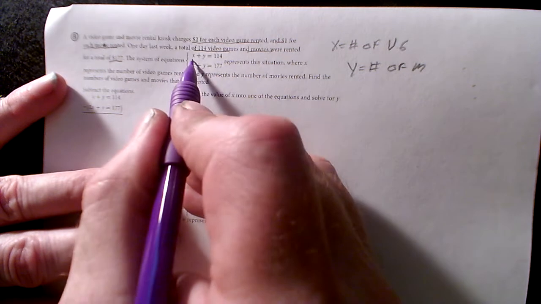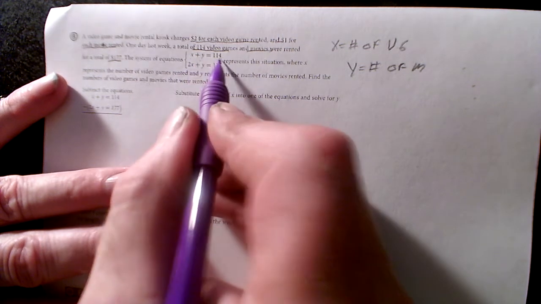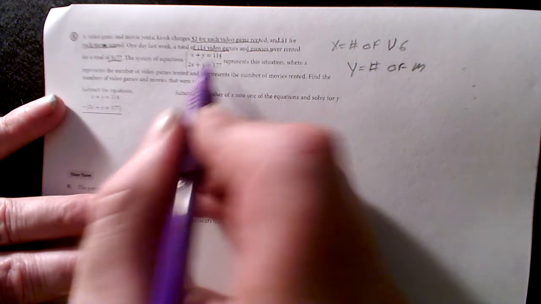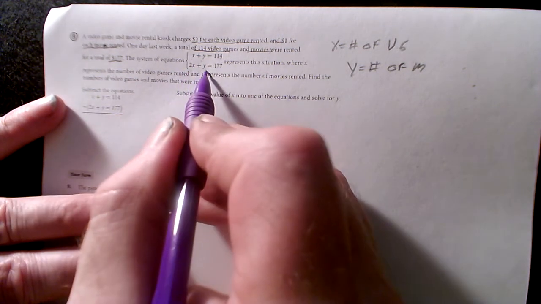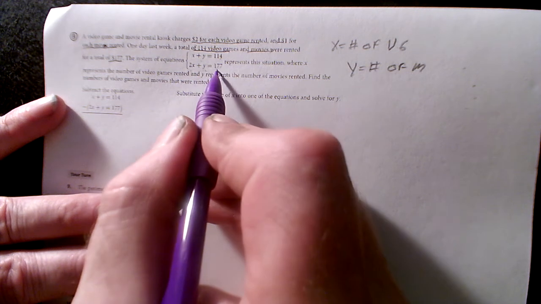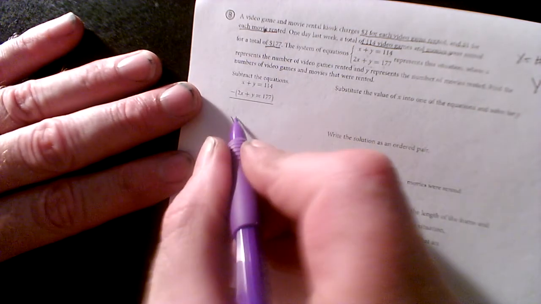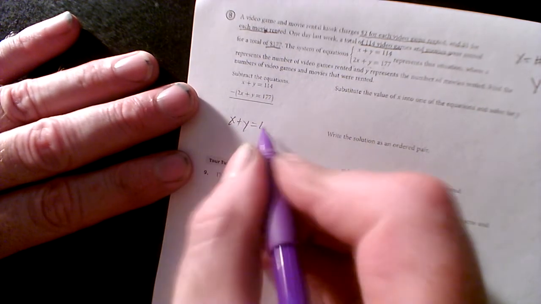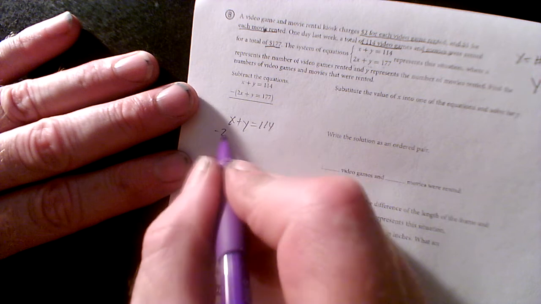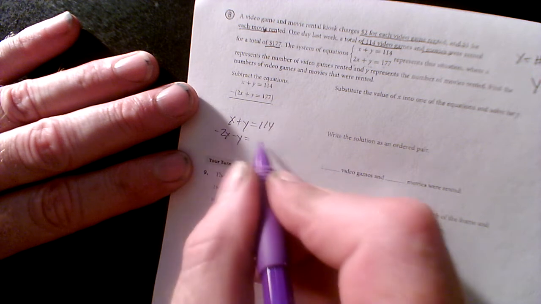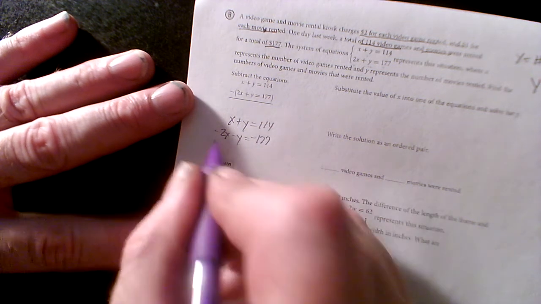So when I take the number of video games and the number of movies, it's 114. When I take the price, I get 2 per video game and 1 per movie, it's $177. So if we make the y's opposite, if I multiply the bottom by negative 1, with that system I get x plus y equals 114, and negative 2x minus y equals negative 177.